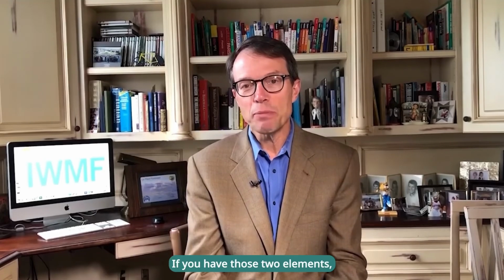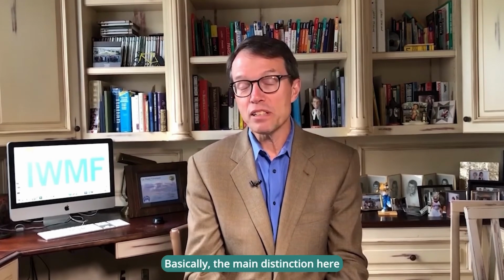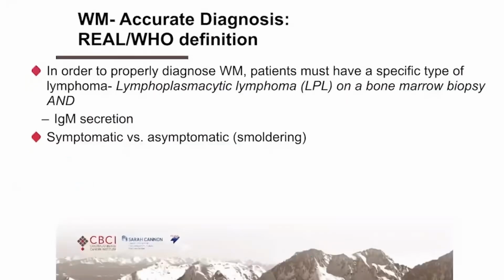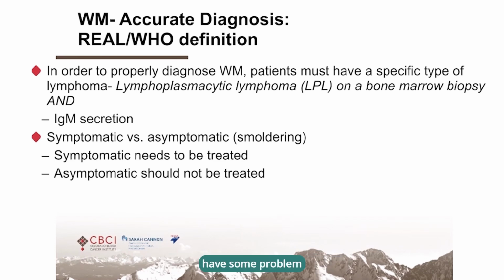So if you have those 2 elements, the next thing we do is categorize WM patients into different groups. Basically the main distinction here is whether or not a patient is symptomatic or asymptomatic. We'll define those later, but basically asymptomatic patients are often called smoldering patients or smoldering WM. And the symptomatic patients, of course, have some problem related to the underlying WM.